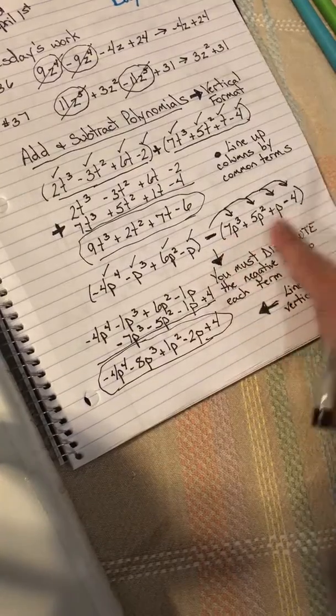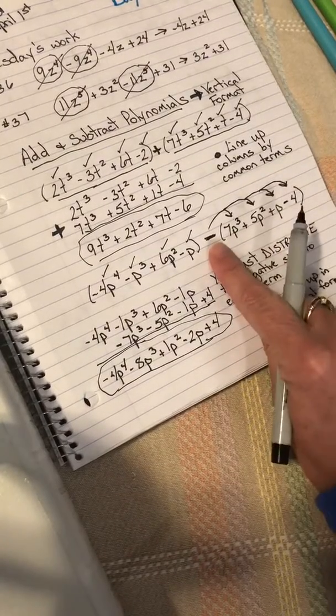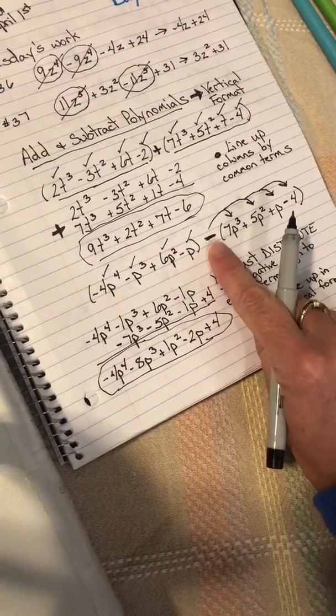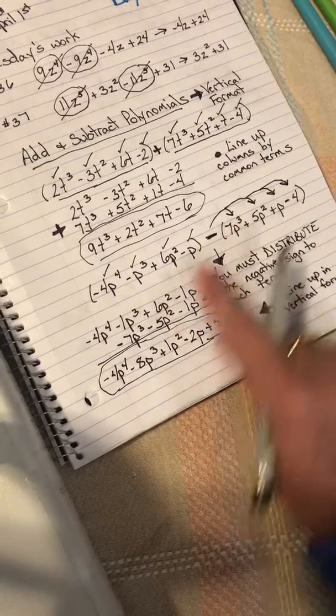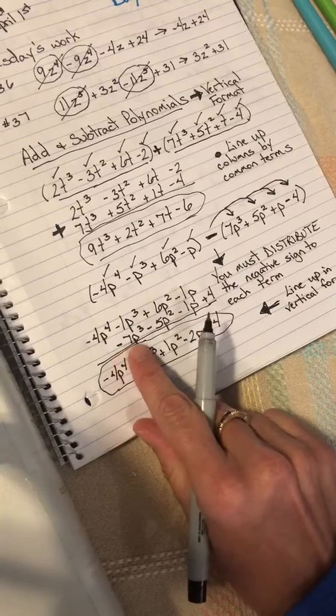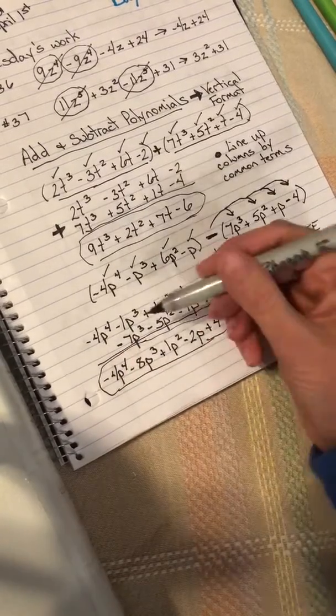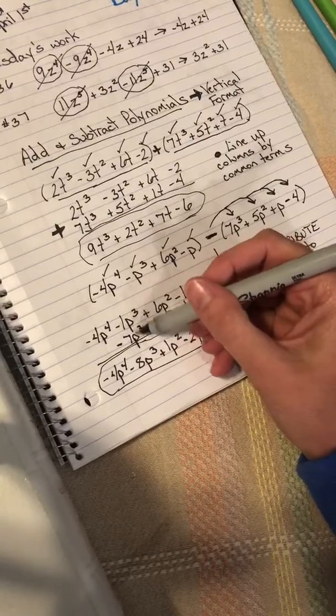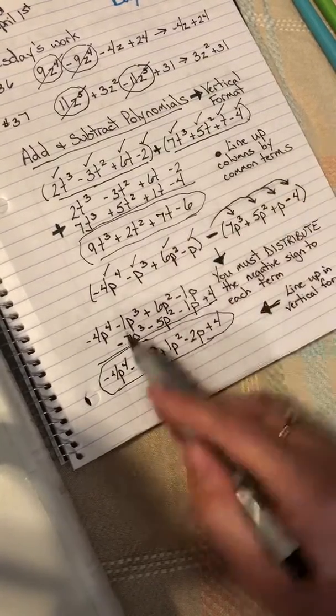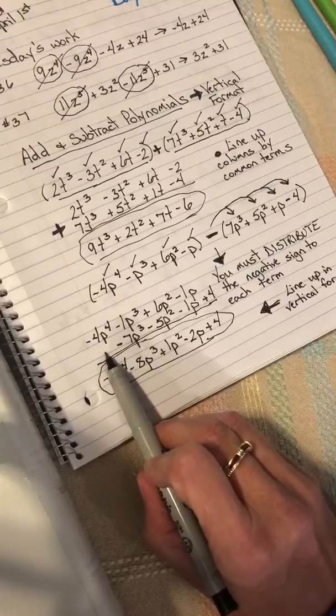Okay, now I'm doing my second polynomial where I have to distribute the negative. So instead of writing 7p to the third, I write negative 7p to the third. And notice I've got it in the column where we have p to the third power. All right, I did not list it over here under p to the fourth.